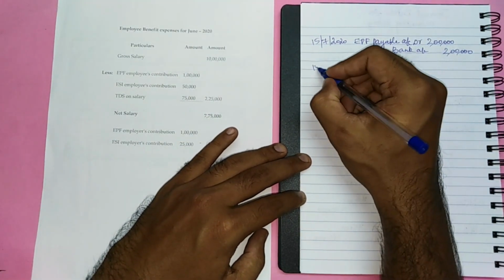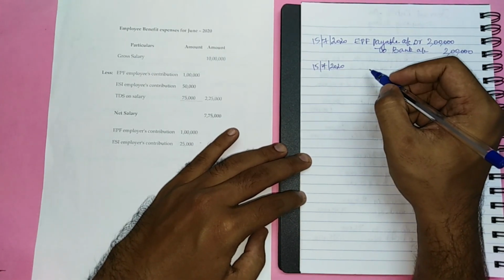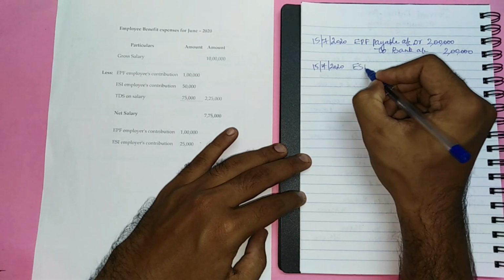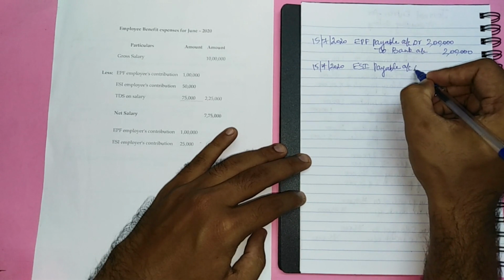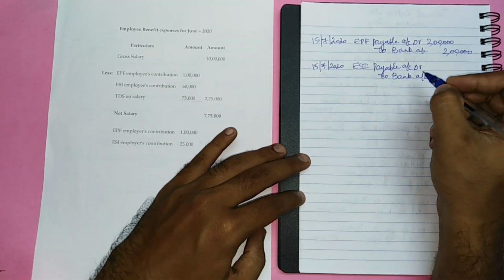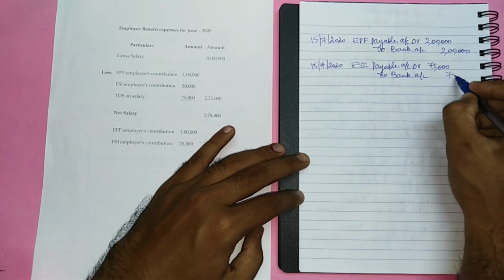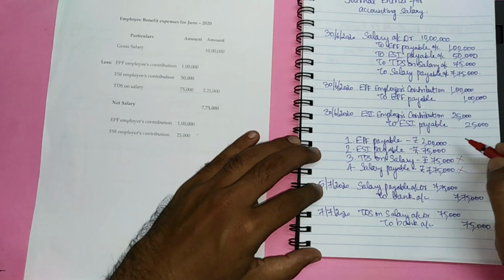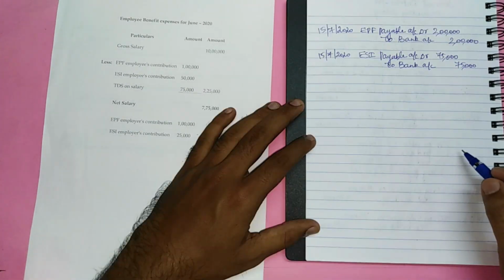And on the same day, that is 15th July 2020, for discharging the ESI liability, the entry would be ESI payable account debit to bank account and the amount would be 75,000 and 75,000. As a result, these two liabilities are also discharged. Therefore, now we have successfully covered all the entries relating to salary expense of a month.